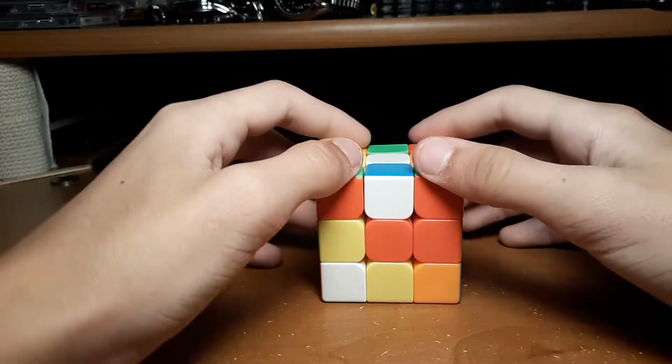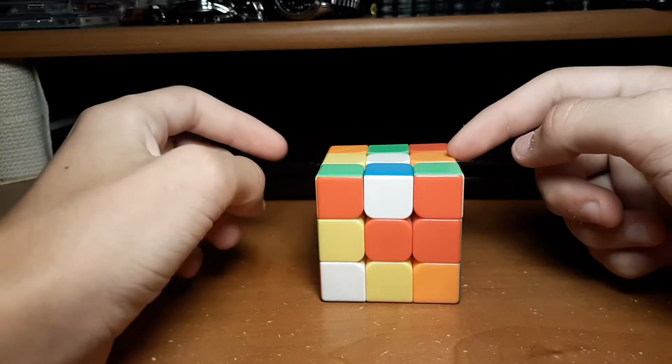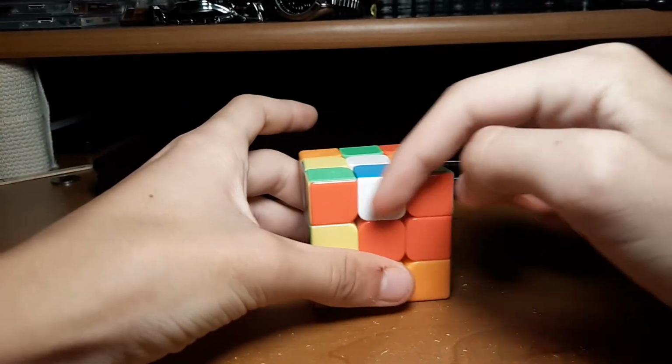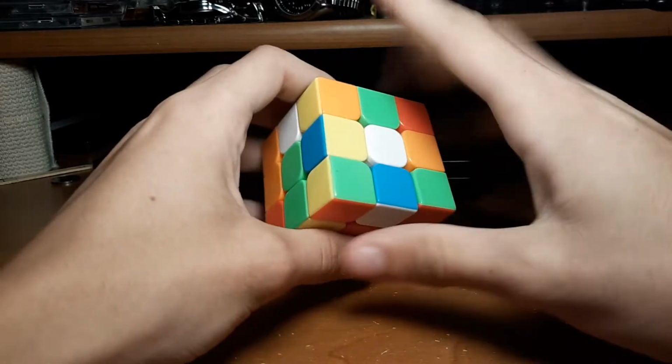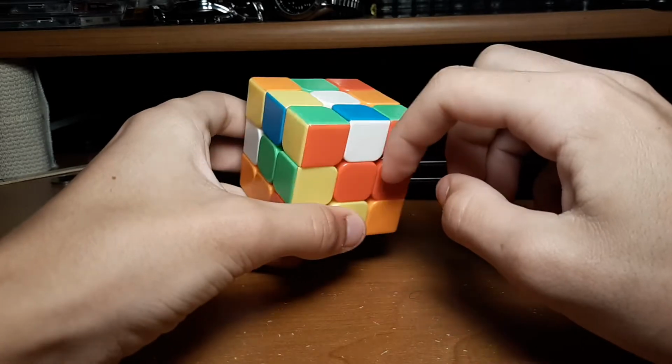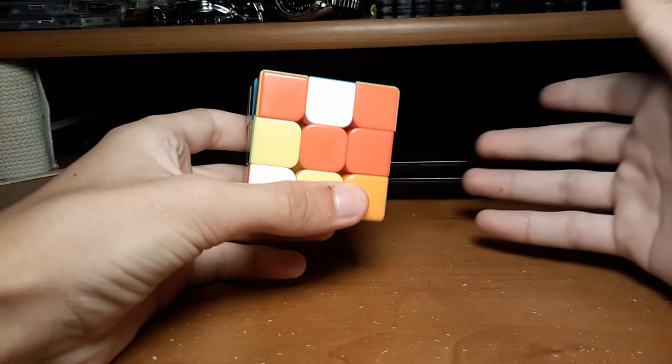This is broken up into steps. We're going to do part one, which would be the first layer, the first side. I'll probably do it all in this one video, depending on how long it'll be.